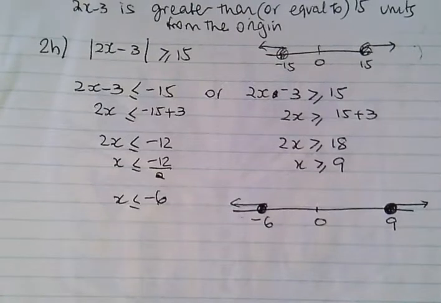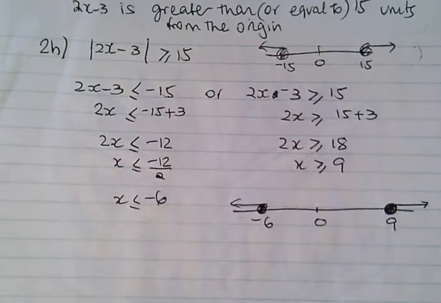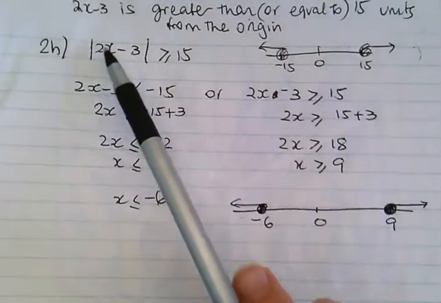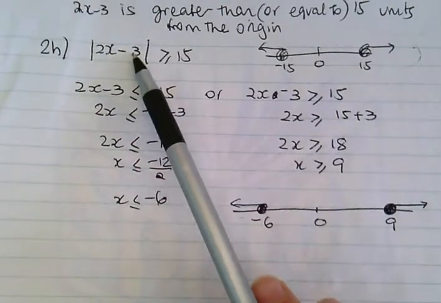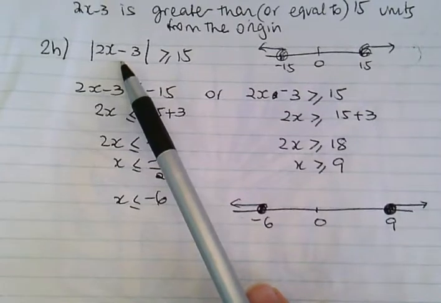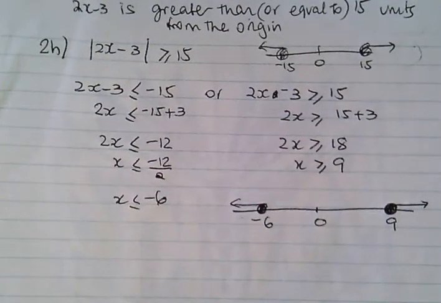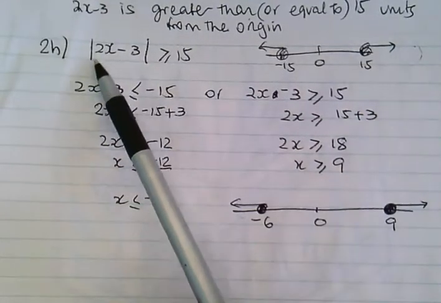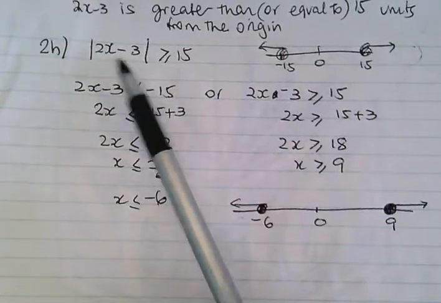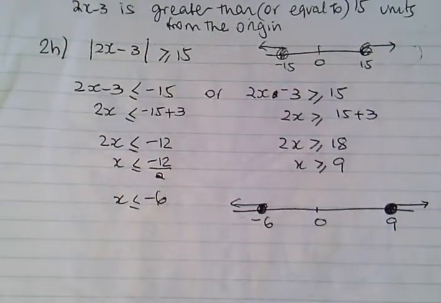So let's try some solutions and see if this is indeed true. Let's try x is 10. That would be 20, take away 3. Absolute value of 17. That's 17, yes, that's greater than or equal to 15. Let's try something less than negative 6. Let's try negative 7. Negative 14, take away 3. Negative 17. Absolute value of negative 17 is 17. And 17 is greater than or equal to 15.